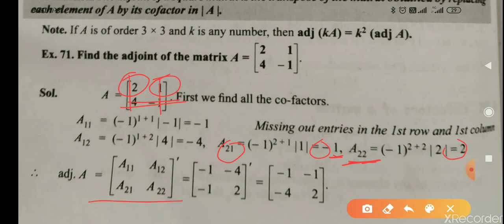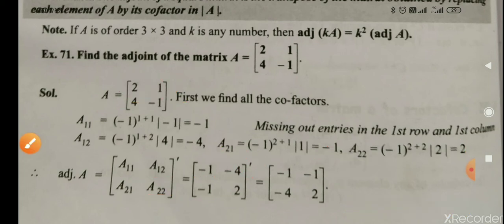Now adjoint, how can you find? First you take the matrix of cofactors. So A11 is minus 1, A12 is minus 4, A21 is minus 1, A22 is 2, and its transpose you can see here. Its transpose means interchange rows and columns. So like this you are getting its adjoint A. So in this way you can find adjoint. Next example is coming.